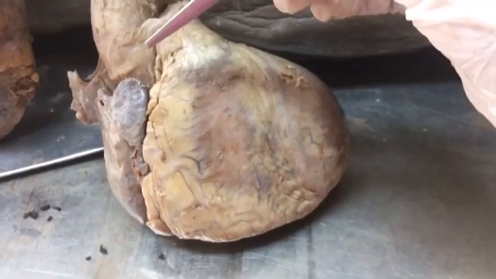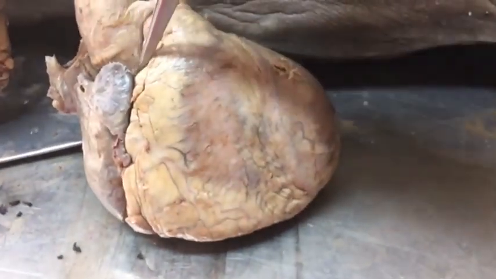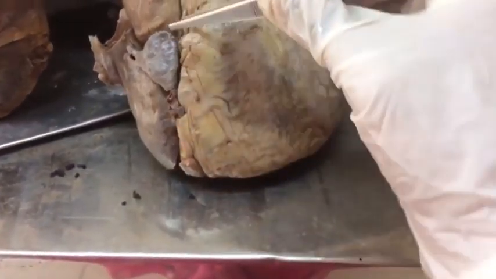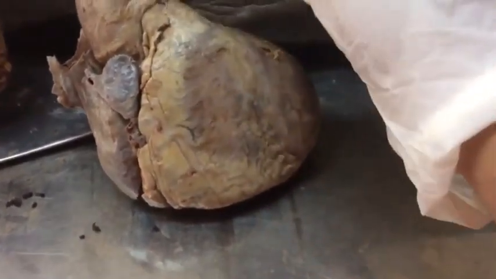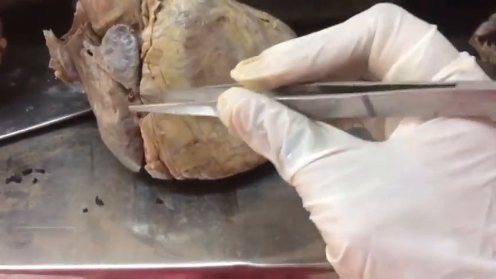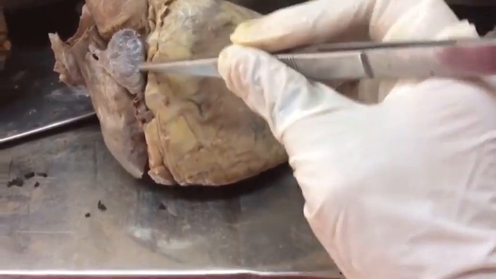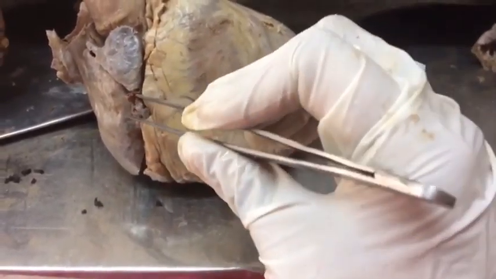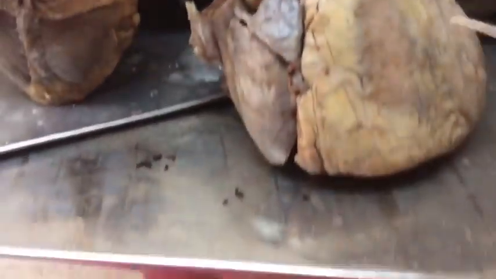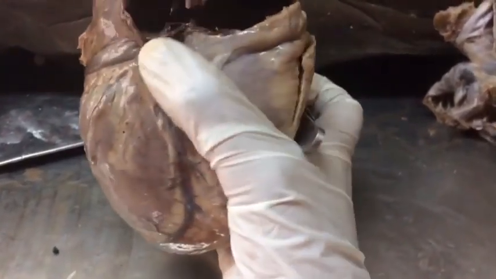So now coming to the course of the right coronary artery. It arises from the anterior aortic sinus and then it descends down between the pulmonary trunk, this is the pulmonary trunk here, and the right auricle. It passes in the groove here, the right part of the AV groove, and it goes backwards into the posterior part of the AV groove.